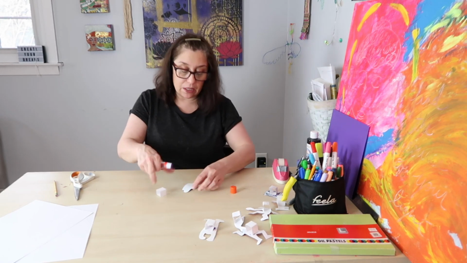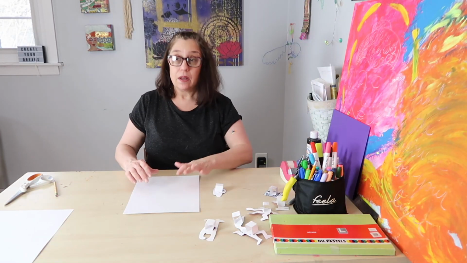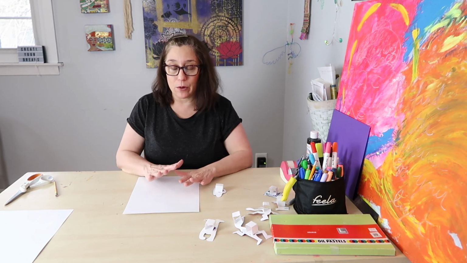Give those a few minutes to dry. The glue stick dries very quickly, so the next thing we're going to do is create the background.